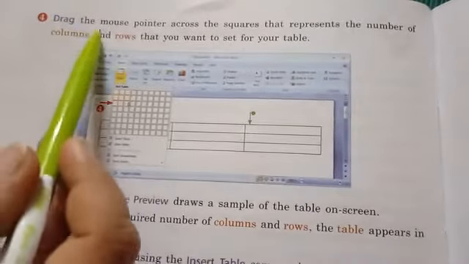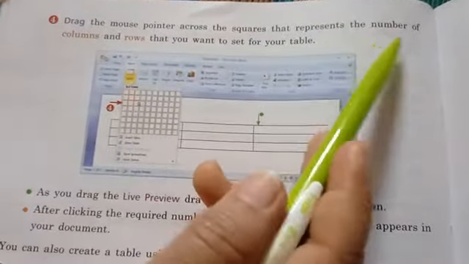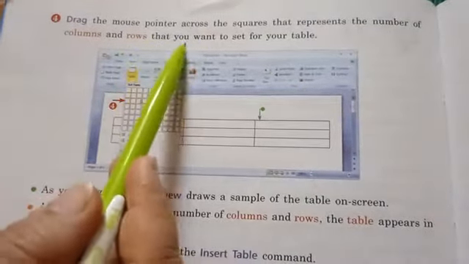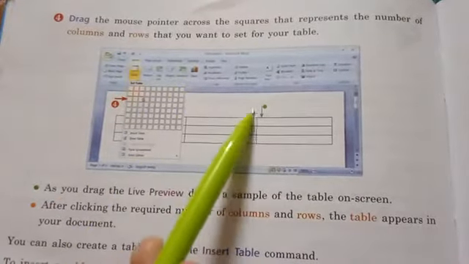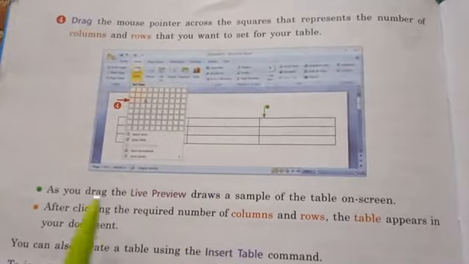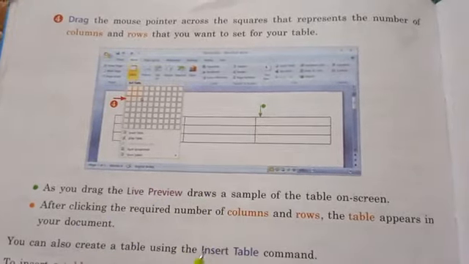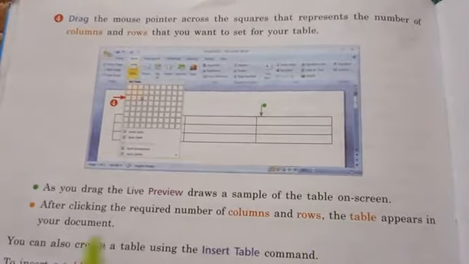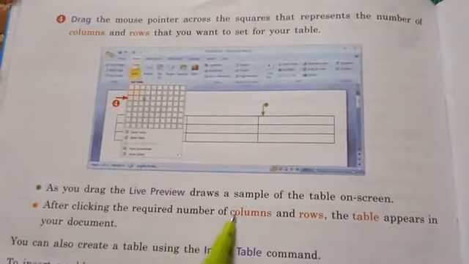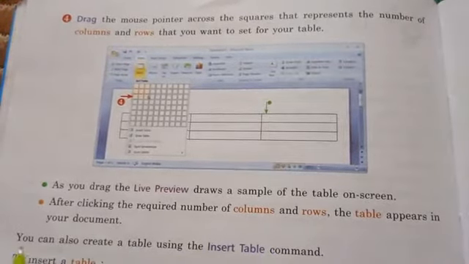Fourth step, drag the mouse pointer across the squares that represent the number of columns and rows that you want to set for your table. Like that, you have to drag. As you drag, the live preview draws a sample of the table on screen. After clicking the required number of columns and rows, the table appears in your document.